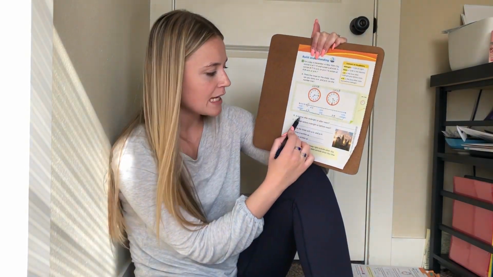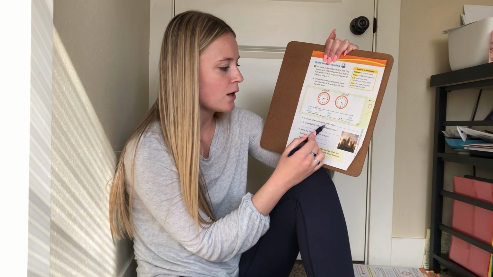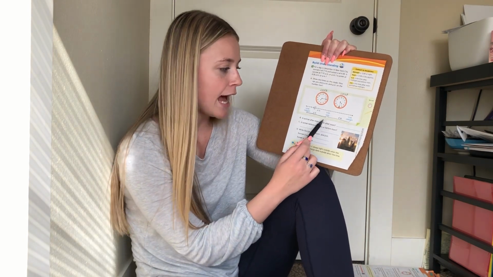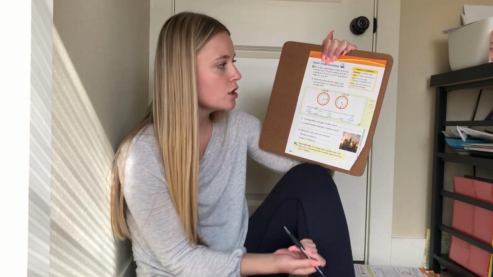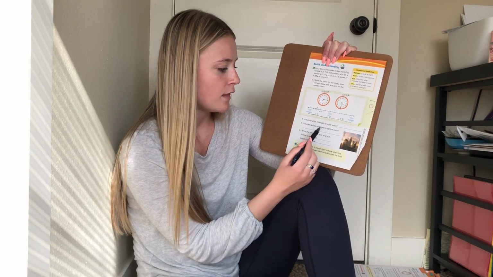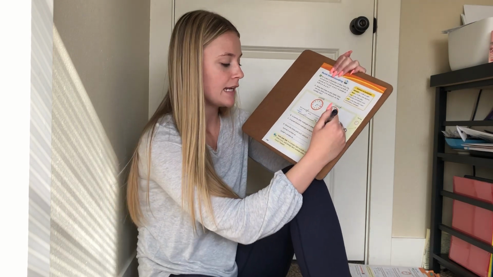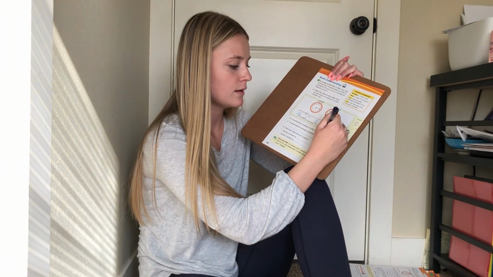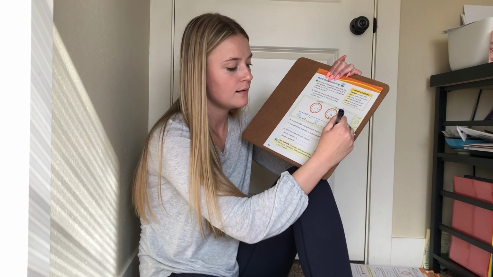Okay, so is sunrise after midnight or after noon? What do you guys think? Is sunrise after midnight or after noon? Sunrise is what happens in the morning. So I would say it is after midnight.